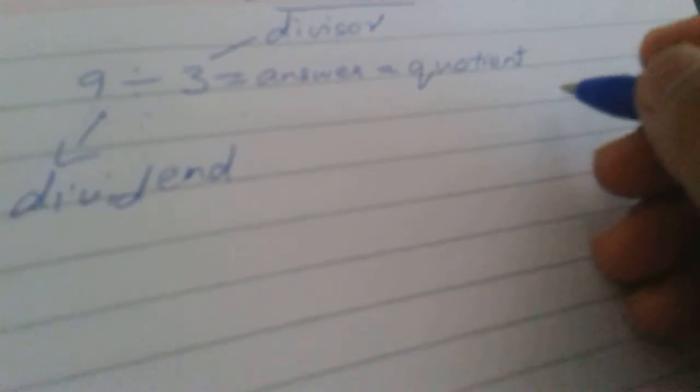It is called the quotient. So, how can we divide this dividend with the divisor to get a quotient? And we will have a remainder. You will have a remainder.